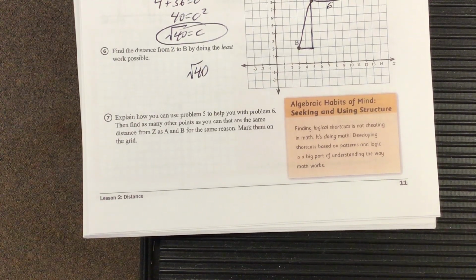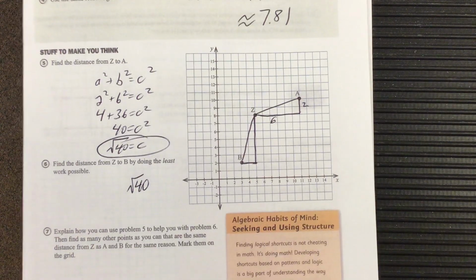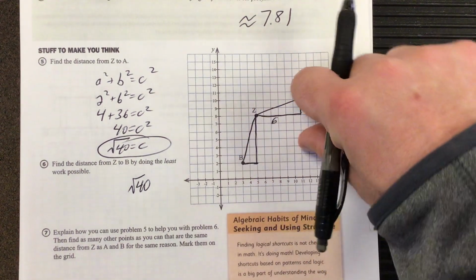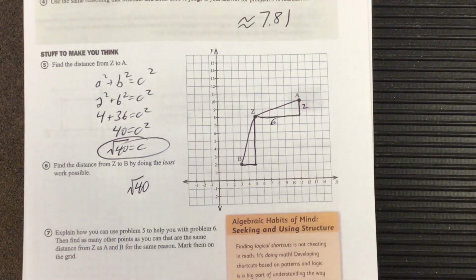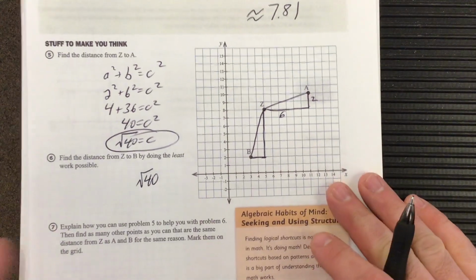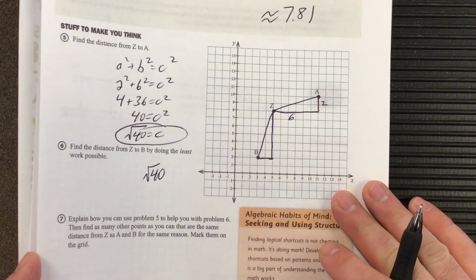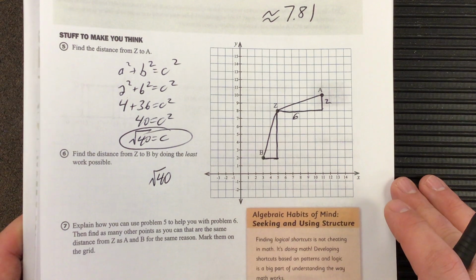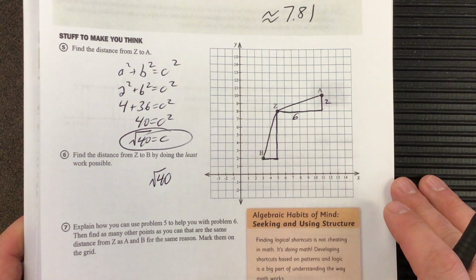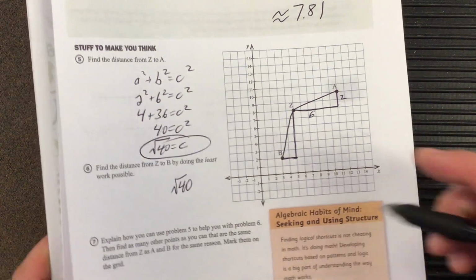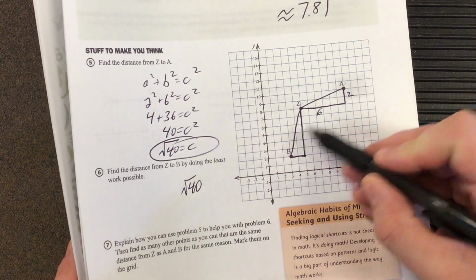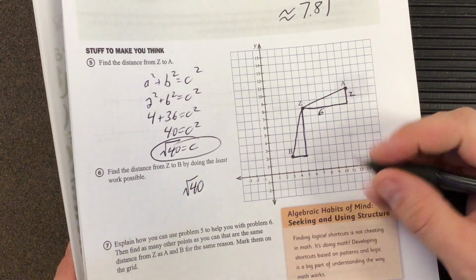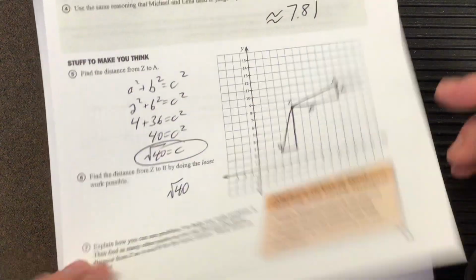Explain how you can use problem 5 to help you. Well, it's the same triangle. Actually, if I would take this one and turn it up here, it's going to cover it up. It's the exact same triangle. So that's what question 7 is saying. What would Z, B, and A all be together? Just doubled, 80. So B to Z to A, following that, it'd be square root of 80.